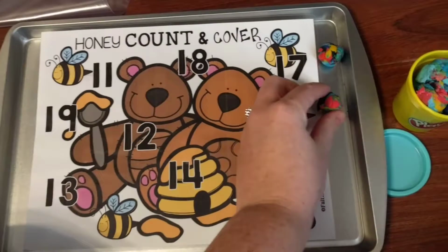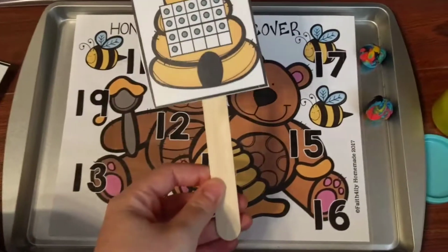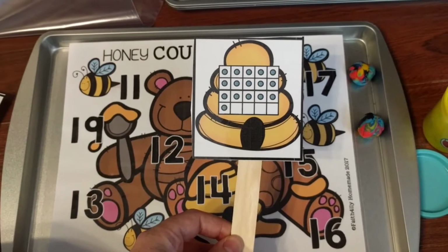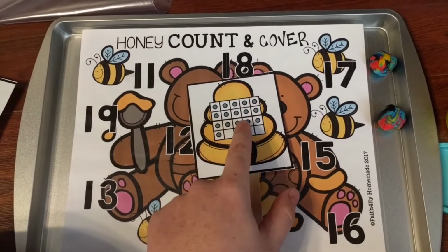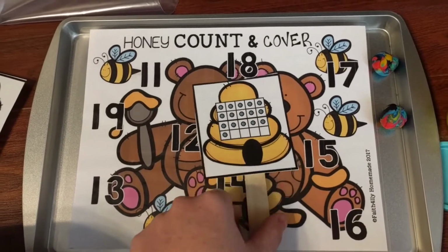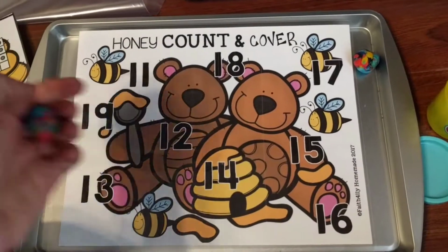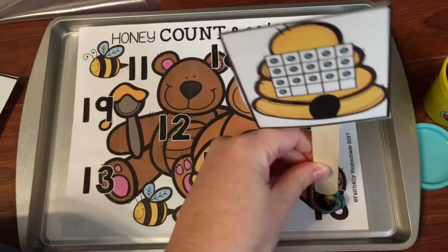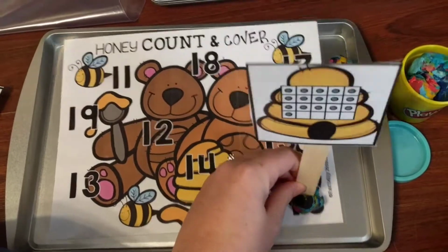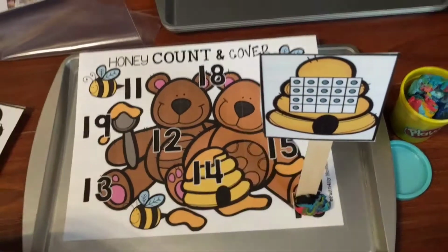But what they're going to do is they're going to roll out a couple of balls of Play-Doh, and then they're going to take a stick and they're going to count how many numbers. So on this one, it's 10, 11, 12, 13, 14, 15, 16. Okay, so this is the number 16. And he's going to take a ball of Play-Doh, and what he's going to do is put it on the number 16 on the mat, and then he's going to stick his stick right in there. And it should hold it, and they should be able to stand up just like that.